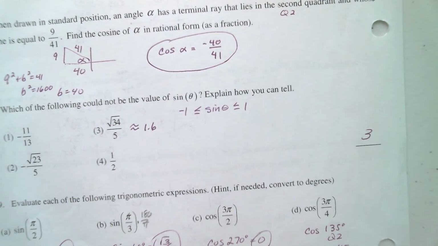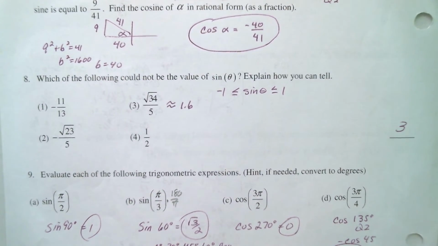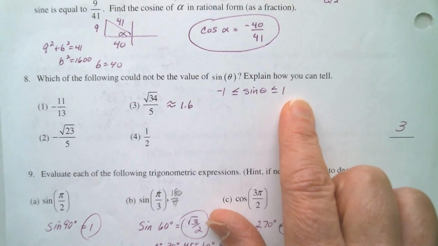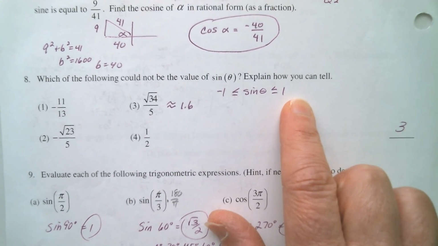And then for number 8, which of the following could not be the value of sine? Explain how we can tell. Well, the sine of any angle has to be between negative 1 and positive 1 inclusive. You couldn't have a sine value that is greater than 1, right?